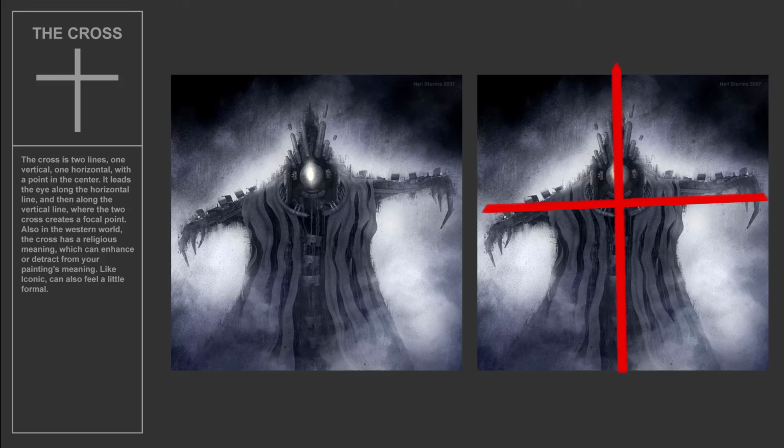So the cross is two lines, one vertical, one horizontal, with a point in the center. It leads the eye along the horizontal line and then along the vertical line, and where the two cross creates a focal point. Also in the Western world, the cross has a religious meaning which can enhance or detract from your painting's meaning. And like iconic, it can also feel a little formal.